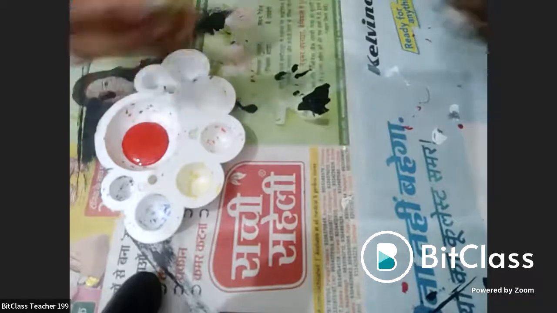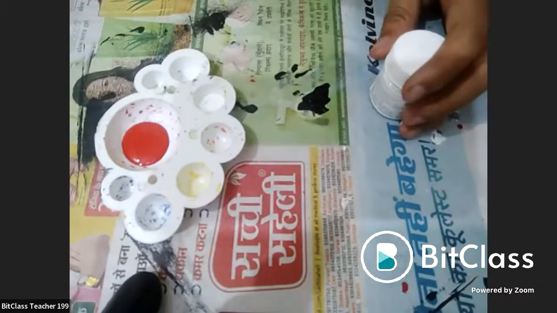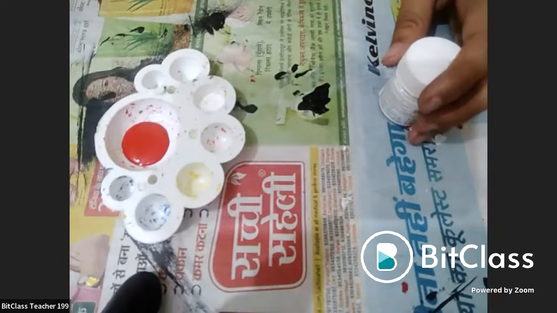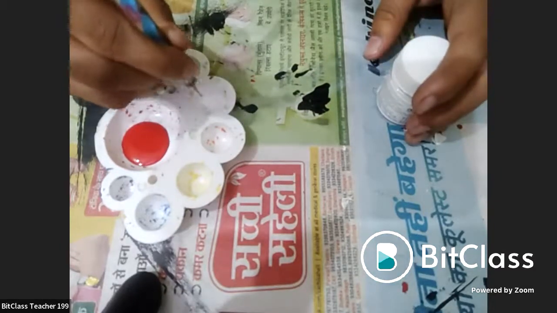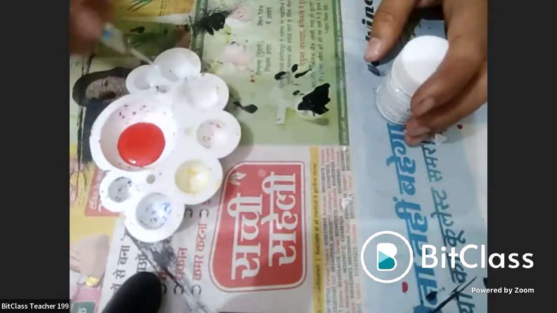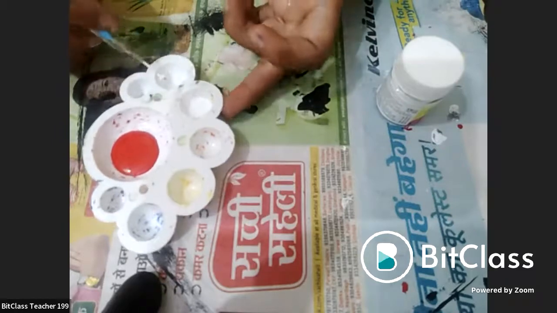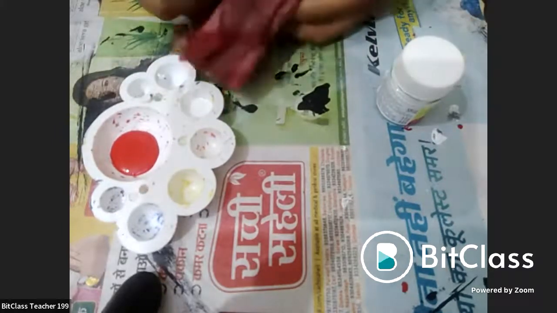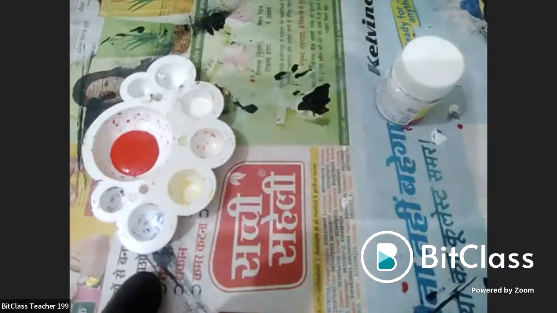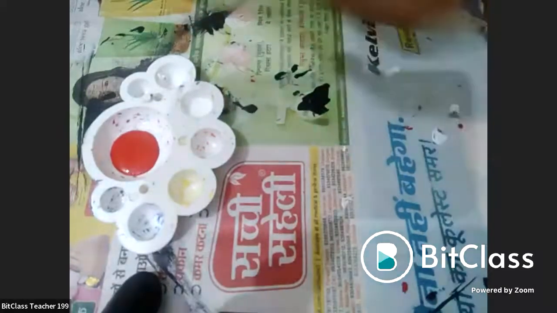Make sure you don't have any leftover, that is the dried part in your paint. Just remove that if it's there. And keep a rough cloth with yourself so that you keep on wiping your tool again and again after every use. Next color I'll be taking is the lemon yellow color.